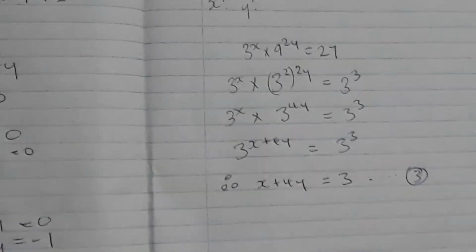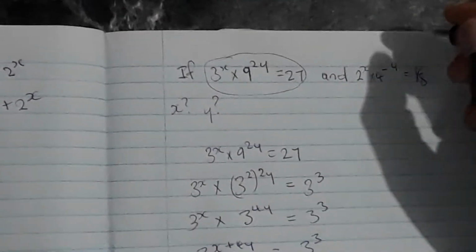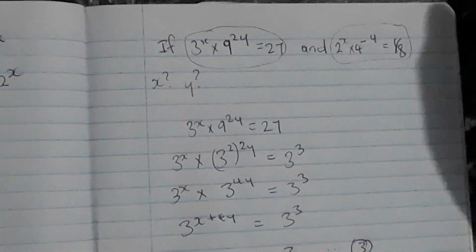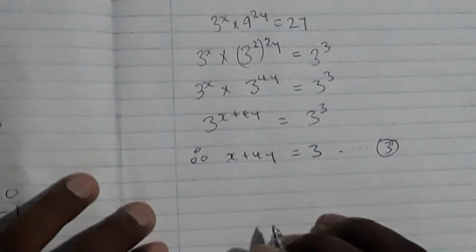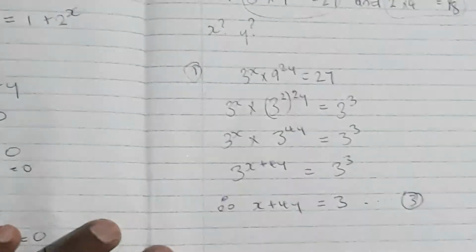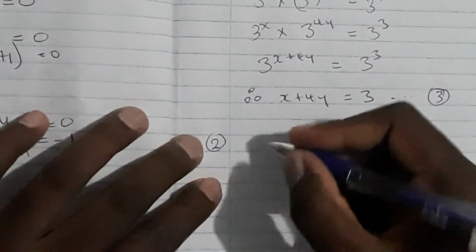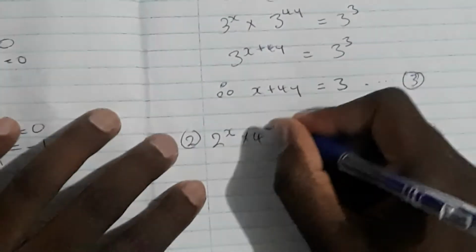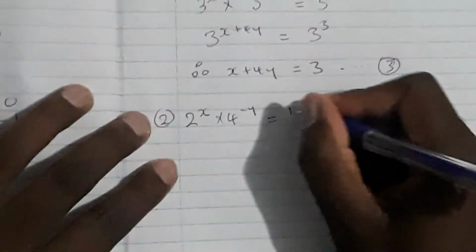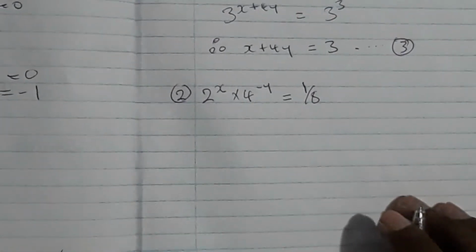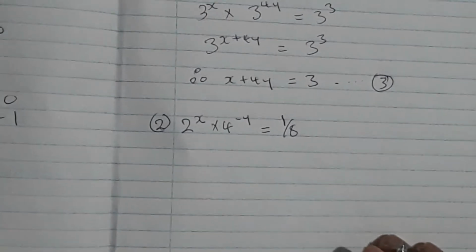Now moving on to our second equation. That was equation 1. Equation 2 now is 2 to the x times 4 to the minus y is equal to 1/8. We can clearly see that all of these are powers of 2.